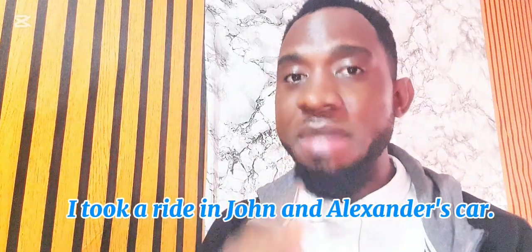So the possessive marker stays with the name occurring closer to the possessed item, the possessed thing. So John and Alexander's car indicates that they both collectively own that one car.